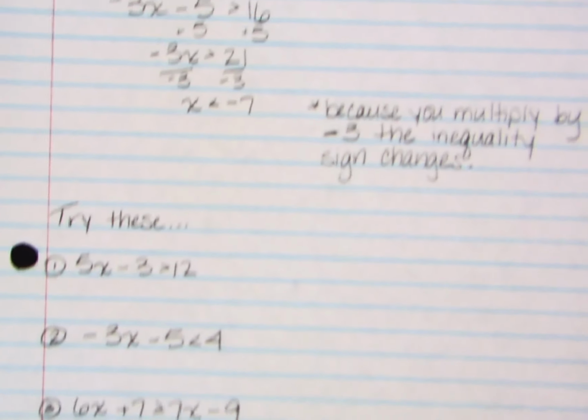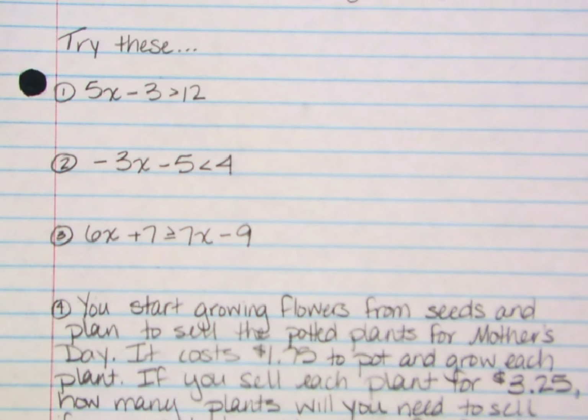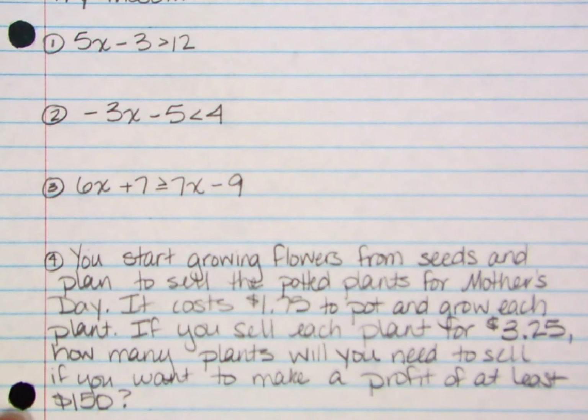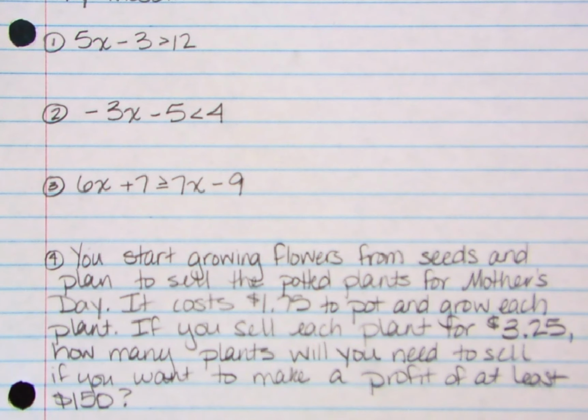So I'd like you to try these 4 problems for homework tonight and have them tomorrow not only solved but also graphed, and just be very careful to watch the sign of the coefficient of x, or in this case they're all coefficients, and then the inequality sign as well. So flip it if it's a negative.